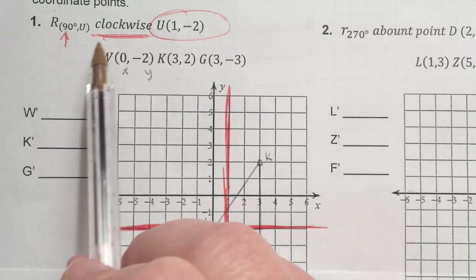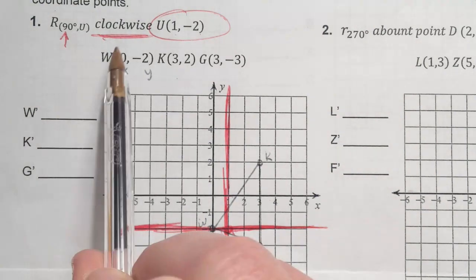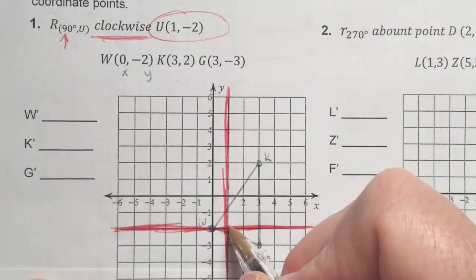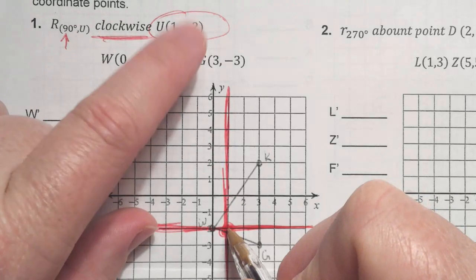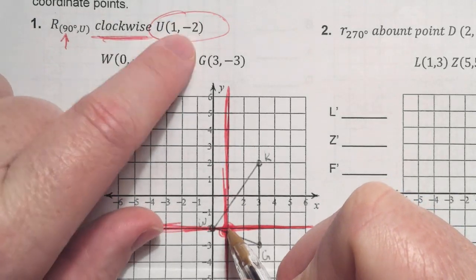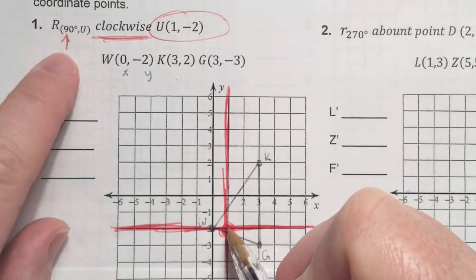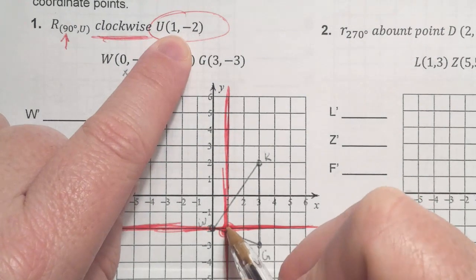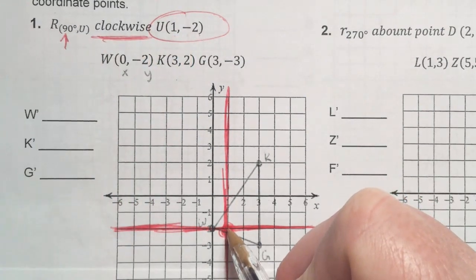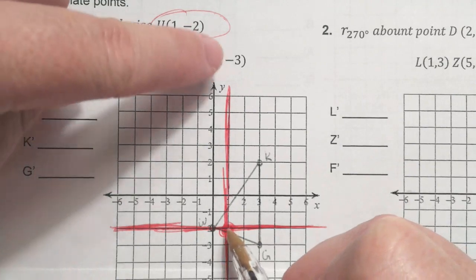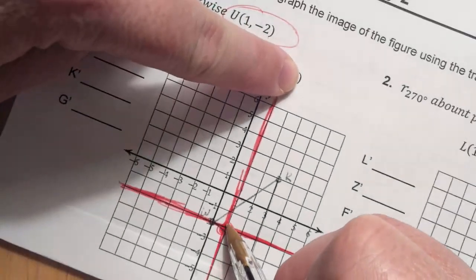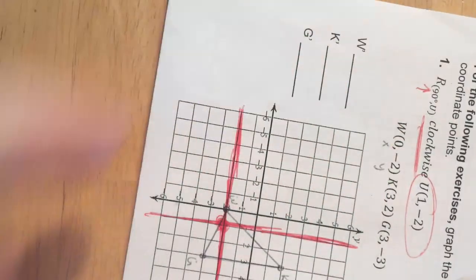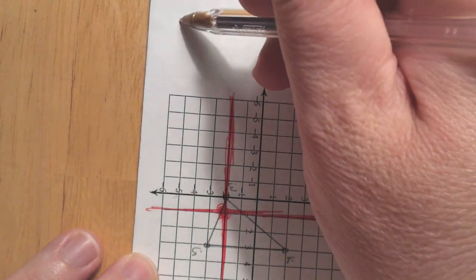Okay, now you are going to rotate that 90 degrees clockwise. So this is where U was. We're rotating around this point. We're going to pretend that this point is our origin. So pretending this is our origin right here, we're going to rotate 90 degrees clockwise. So we're going to go with the clock. So we're going to turn it this way, 90 degrees. And this is our new up.